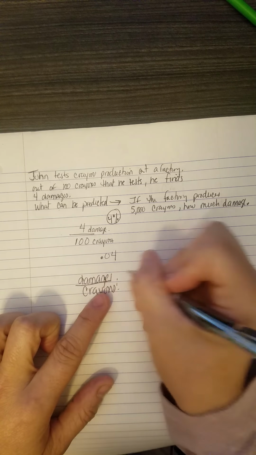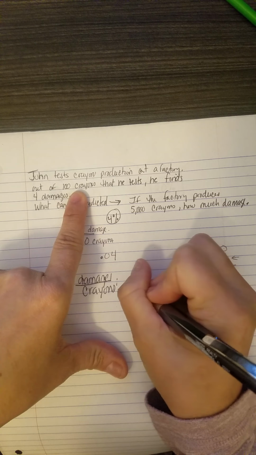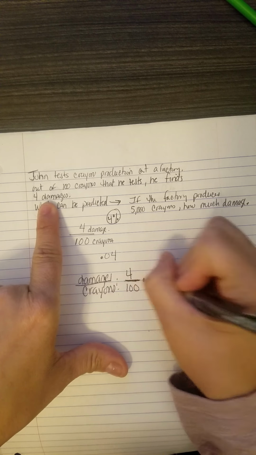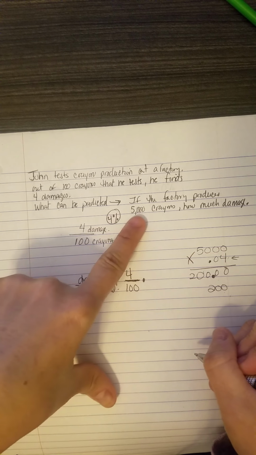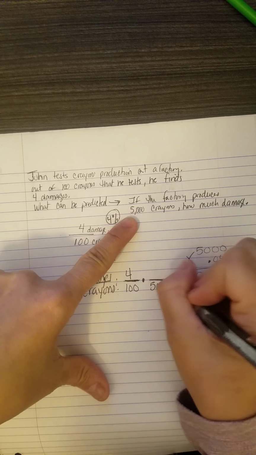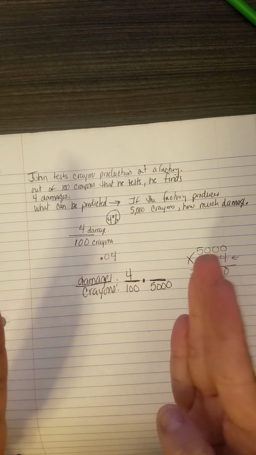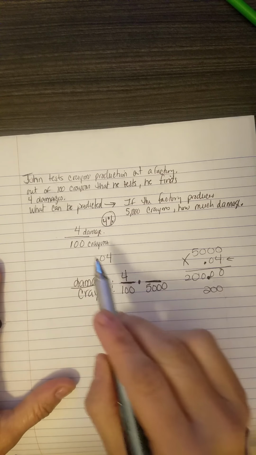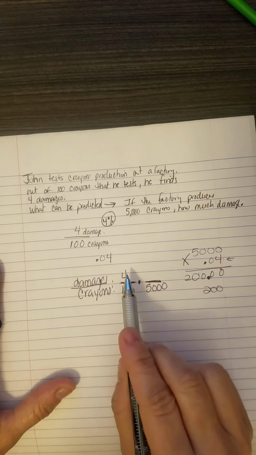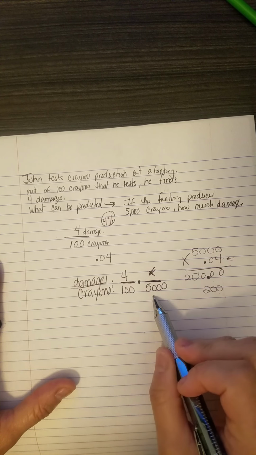And then I'm going to say, well, if out of 100 crayons, there are 4 damages, then how many damages in 5,000 crayons? This is something you could use anytime that you're comparing one thing and another. They're comparing 2 things. Now they're going to give you the 3 figures and you have to organize it. So this is damages, this is crayons. I don't know the damages, I know the crayons.